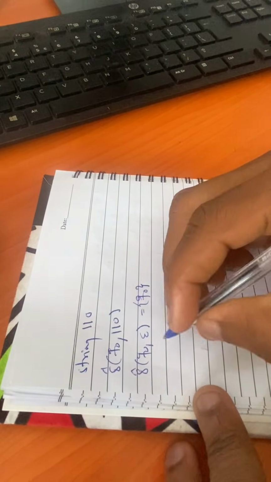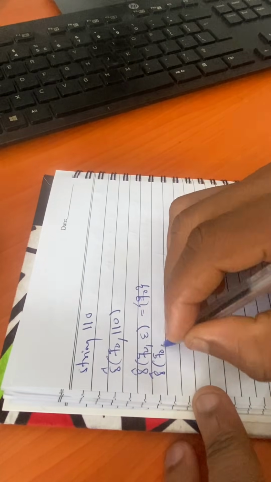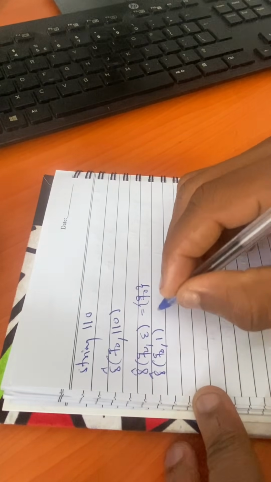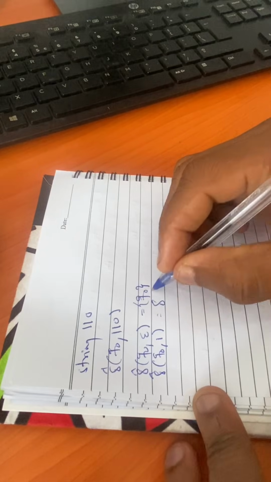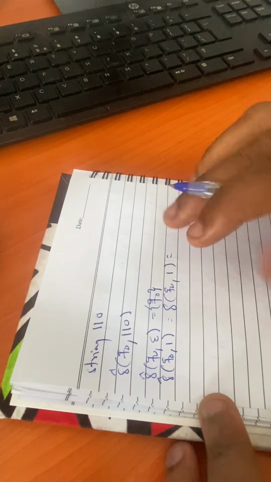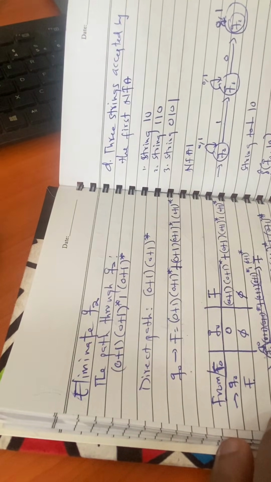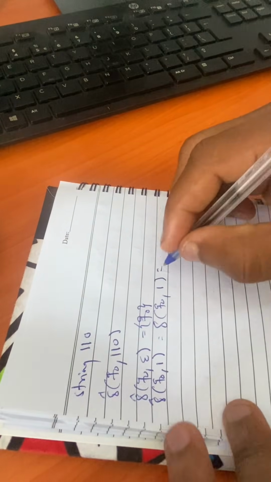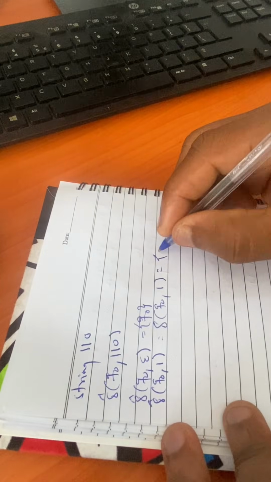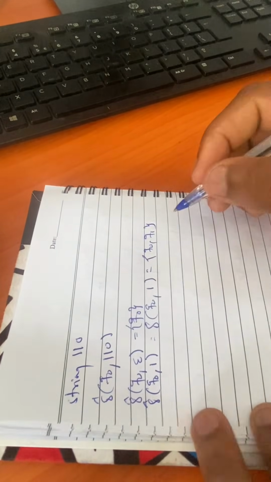Then we are going to do the extended transition function from q0 to 1, which is equal to the transition function of q0 given 1. So q0 given 1 will give us either q0 or q1. So we'll end up with q0 or q1.